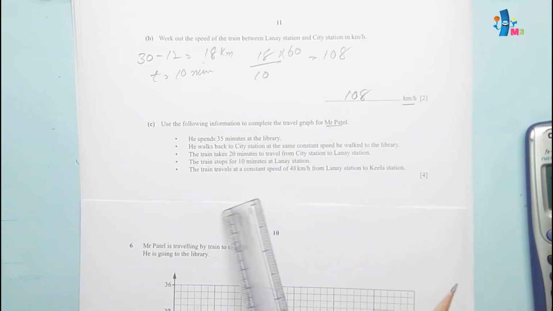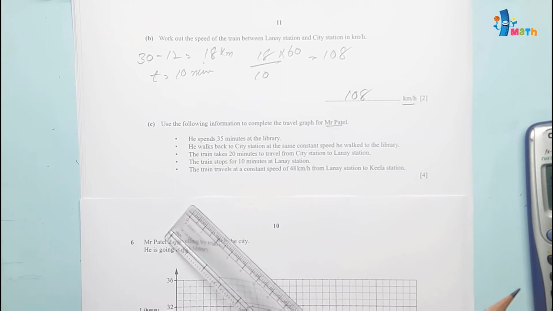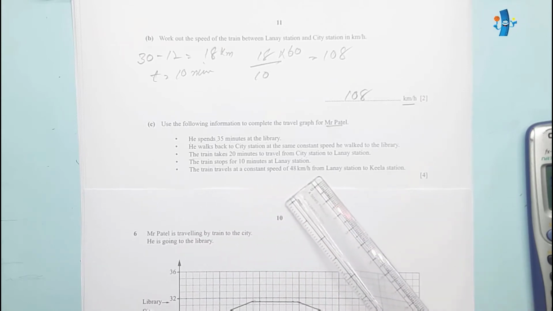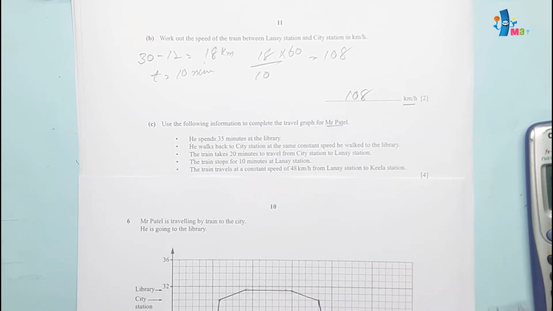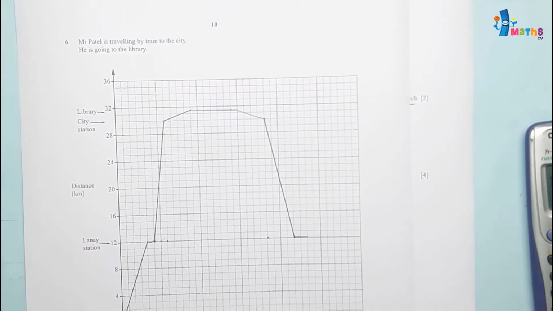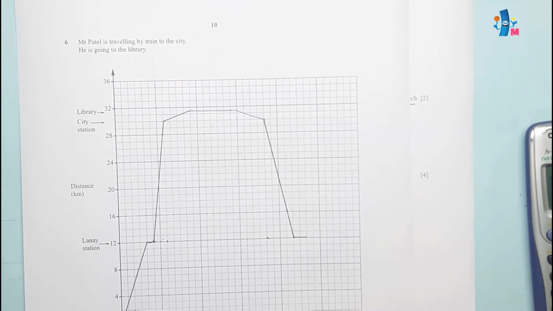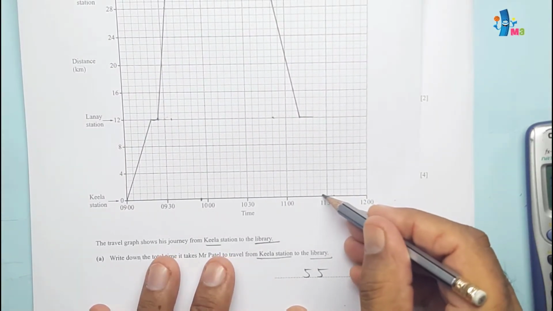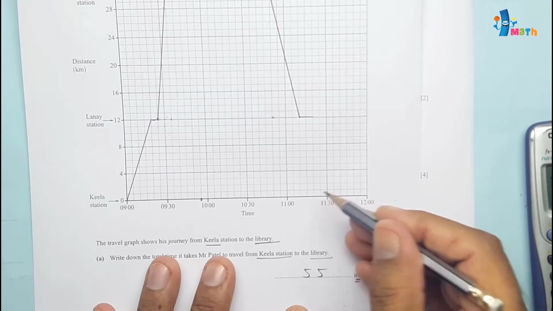Then the last point is the train travels at a constant speed of 48 kilometers per hour from Lene station to Kela station. If I move above over here, it will be 5, 10, 15 minutes.